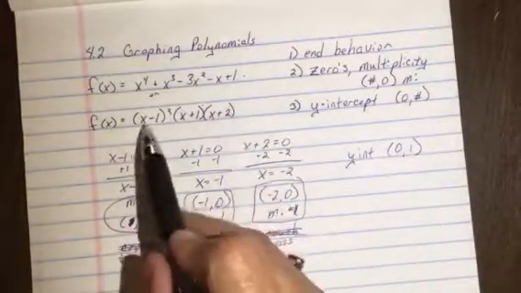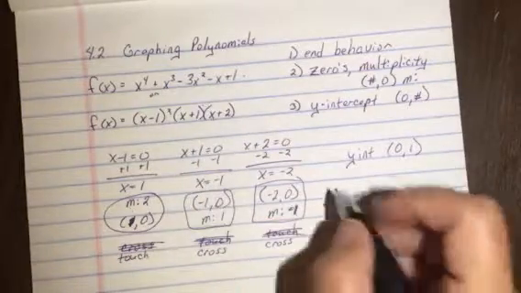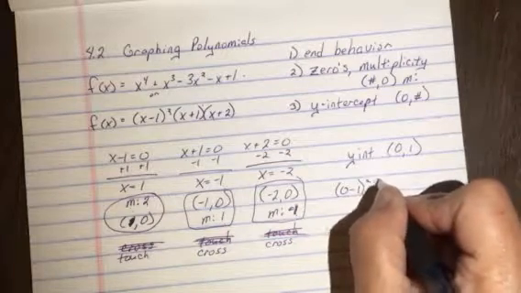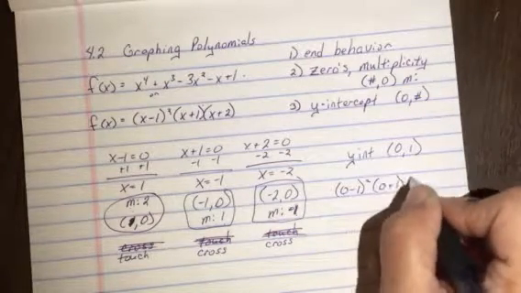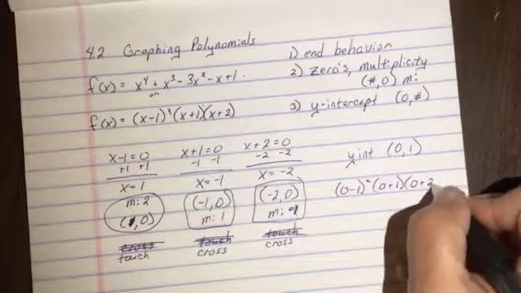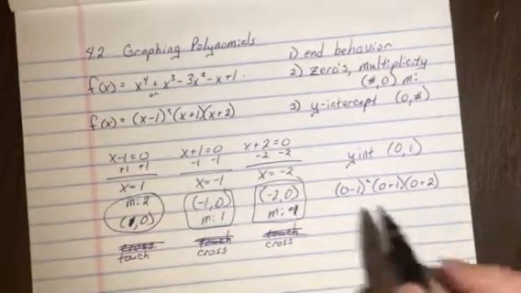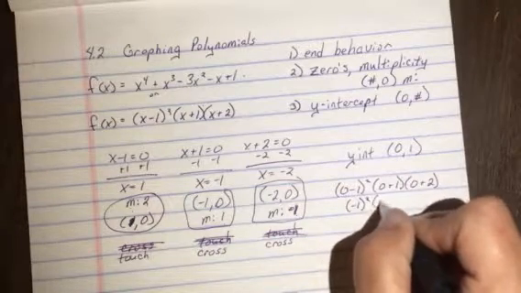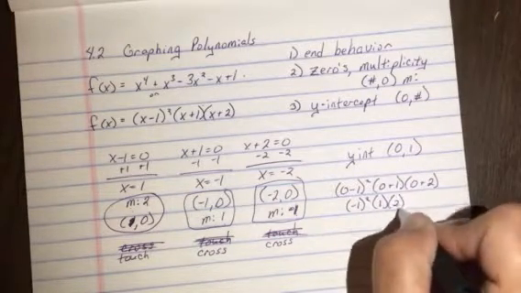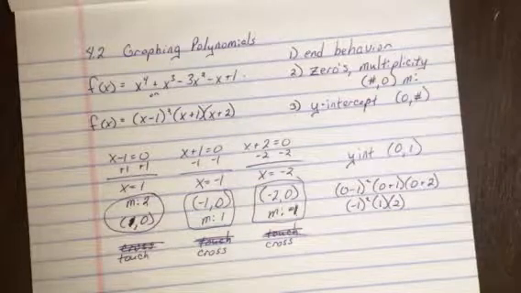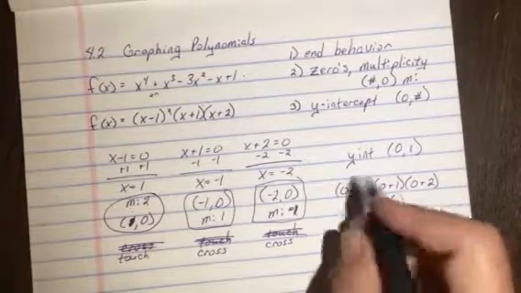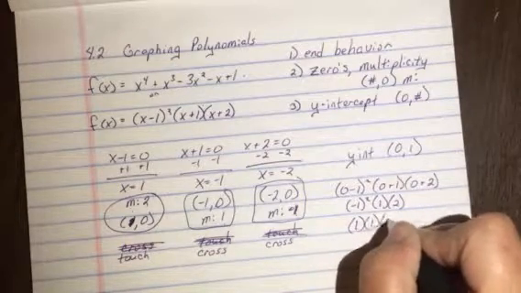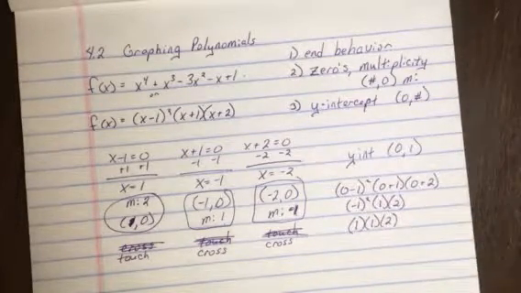If for some reason we did not have this, let's look at if we only had this format. Plug in a 0 for every x. And you have (0 minus 1) squared, (0 plus 1) times (0 plus 2). This is the other way of working it. Well, 0 minus 1 gives you -1 squared, times 1, times 2. Well, what is -1 squared? That's the same as -1 times -1, which is 1, times 1, times 2.